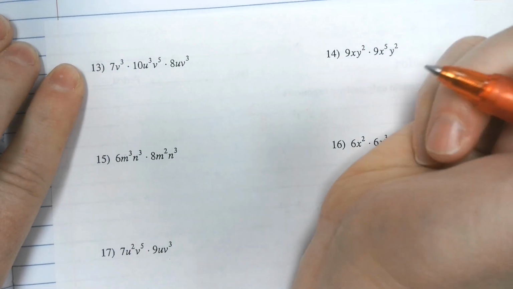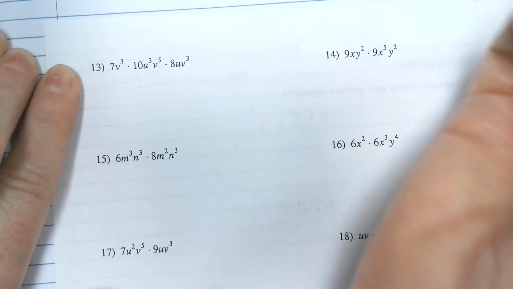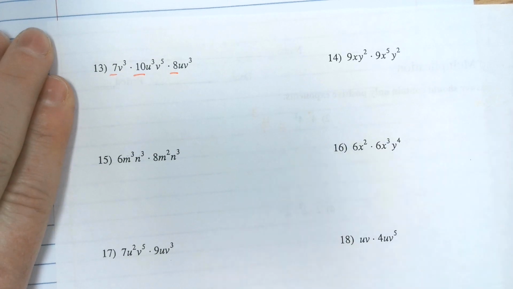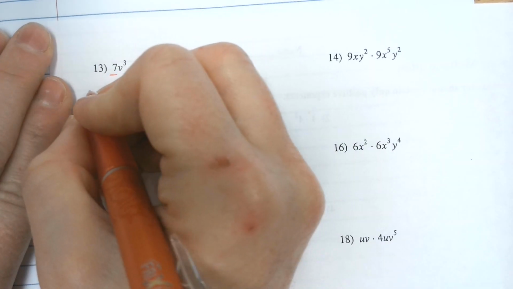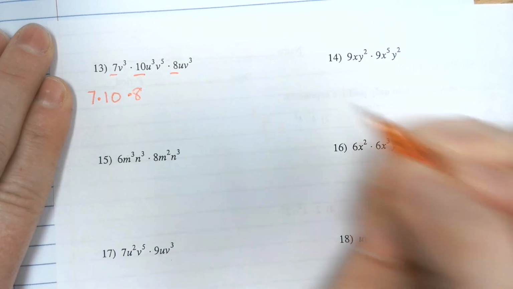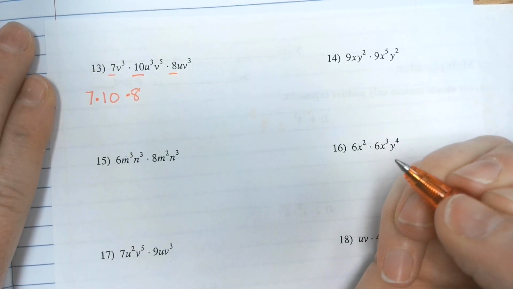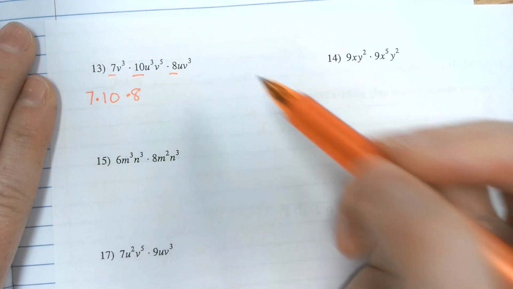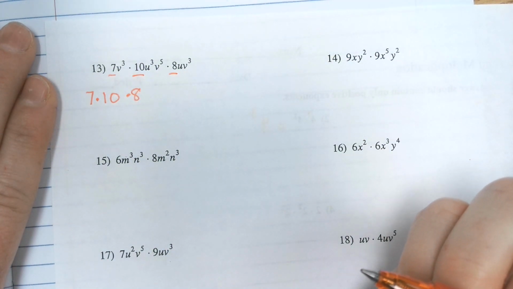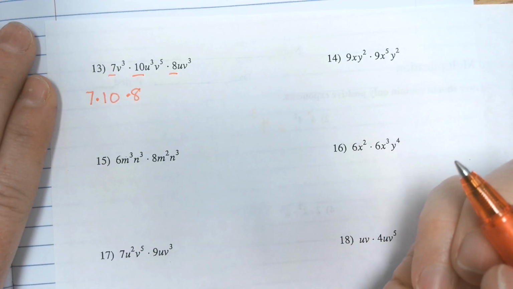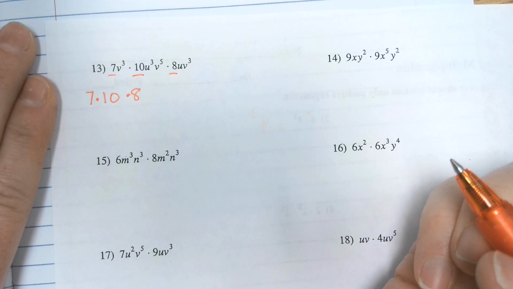Let's do that together. So just like I did before, I'm going to look at all my coefficients. And I'm going to carry them down. So 7 times 10 times 8. I don't really care for variables of u and v because they look so much alike. We do need to put them in alphabetical order. Which variable comes first, u or v? Say your alphabet in your head.